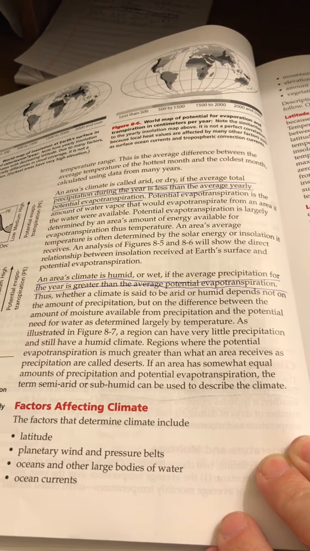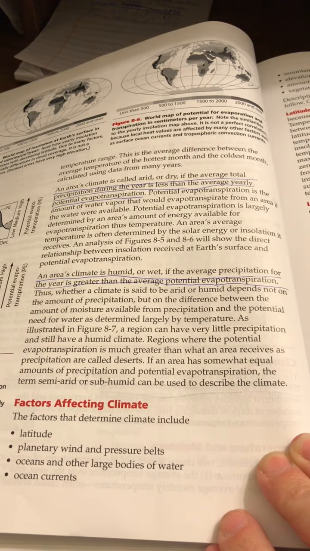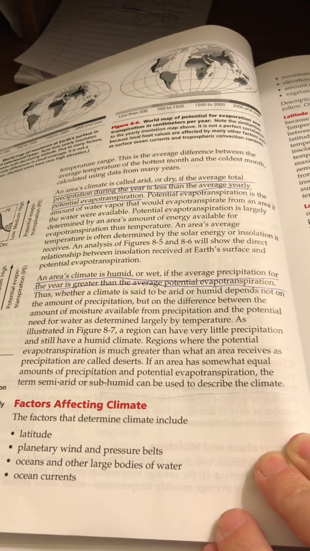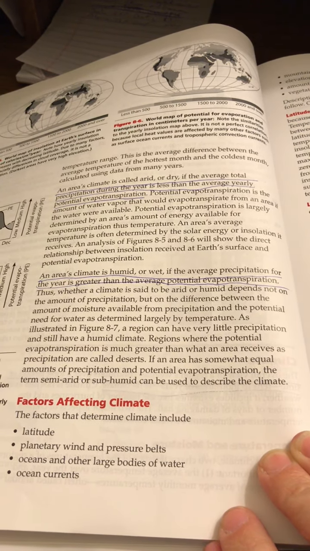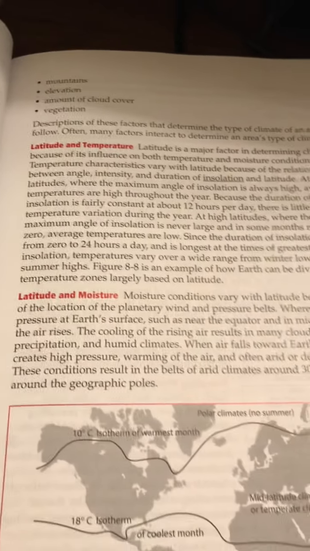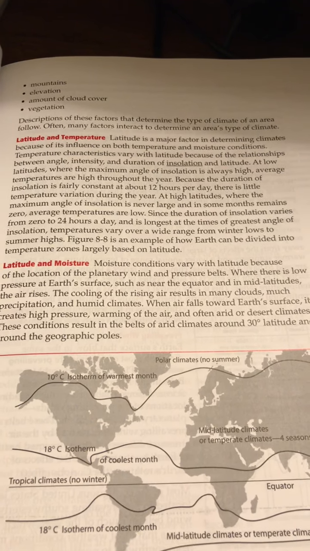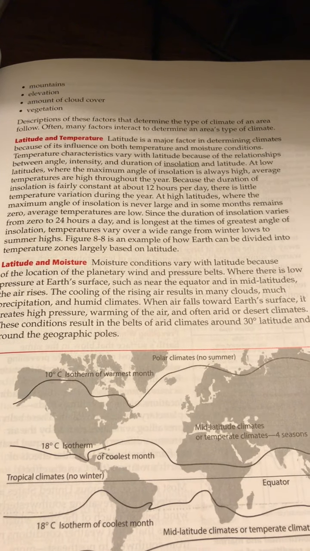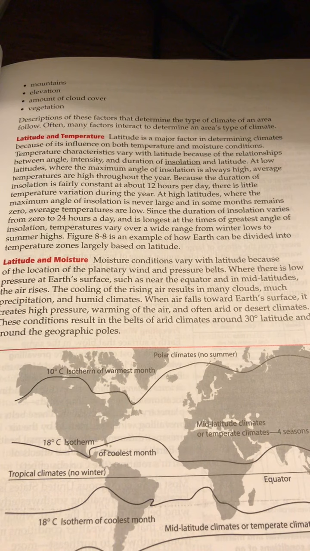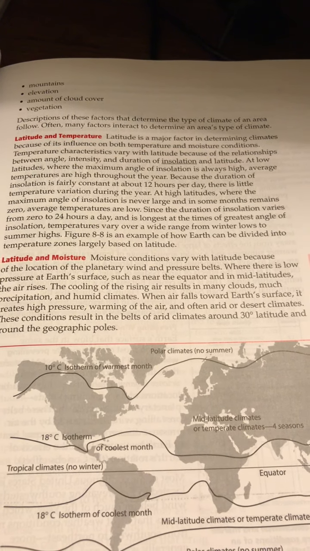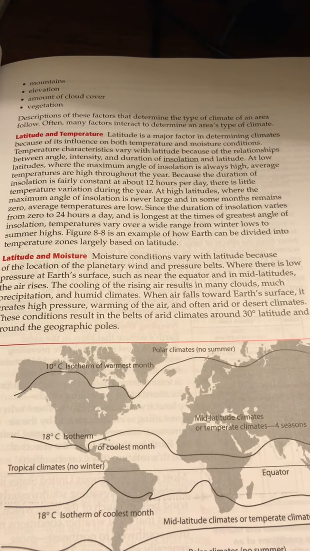Factors affecting climate. The factors that determine climate include latitude, planetary wind and pressure belts, oceans and other large bodies of water, ocean currents, mountains, elevation, amount of cloud cover, and vegetation. Descriptions of these factors that determine the type of climate an area follow. Often many factors interact to determine an area's type of climate.